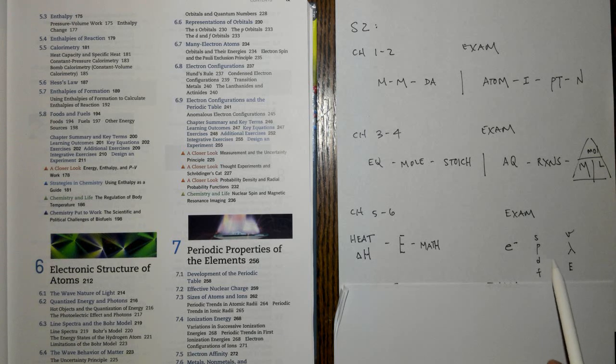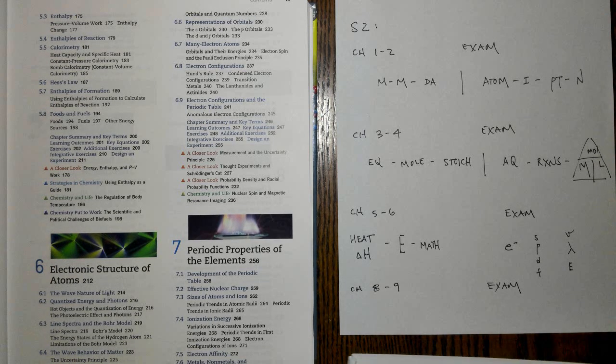You learn about where the electron is probably residing, and you give it zones like S, P, D, and F. And then for everybody, there's some new pieces about waves and the particles and the energy associated with that as well. Then there's an exam.